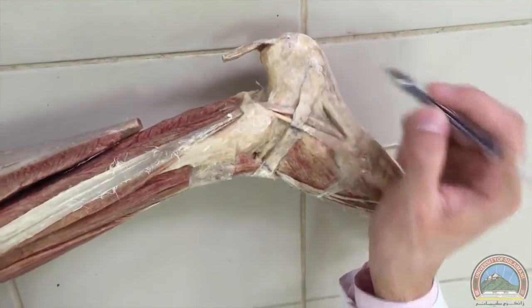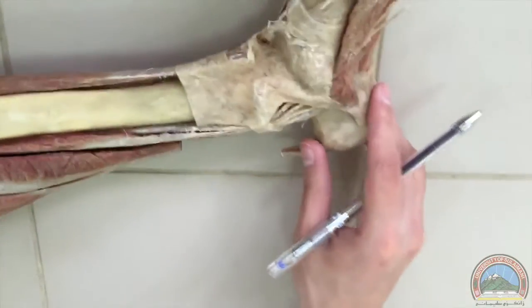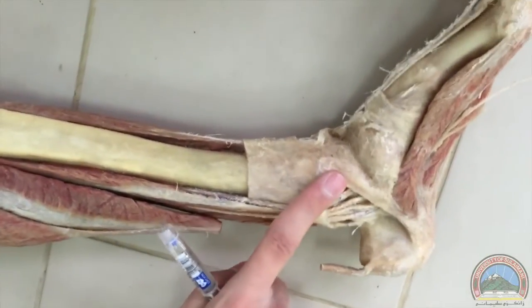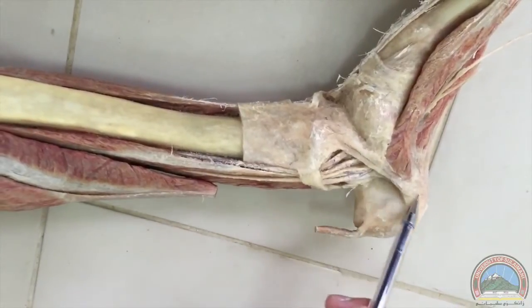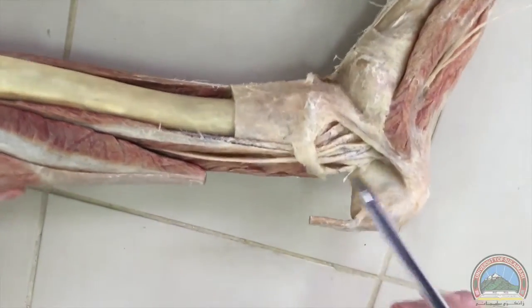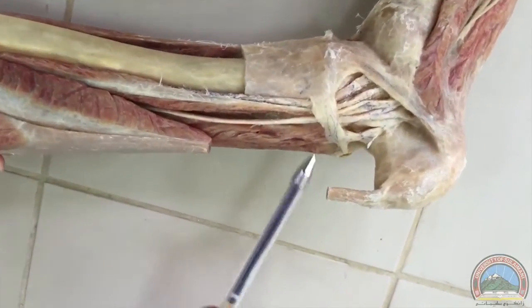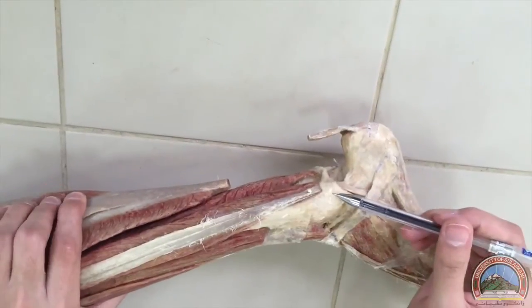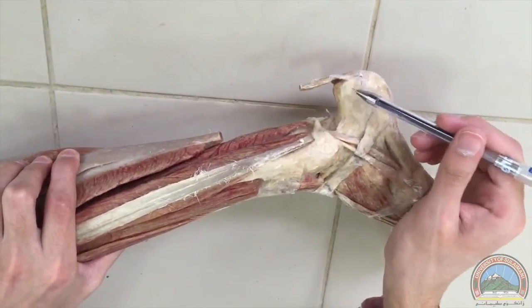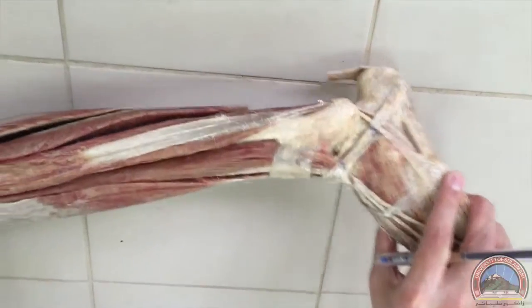Inferior peroneal retinaculum laterally. Medially, from the medial malleolus to the medial surface of the calcaneum, we've got the flexor retinaculum, and this is also a continuation of the flexor retinaculum. The superior peroneal retinaculum has been removed. It goes from the lateral malleolus to the lateral surface of the calcaneum, but it has been removed. Now back to the muscles.